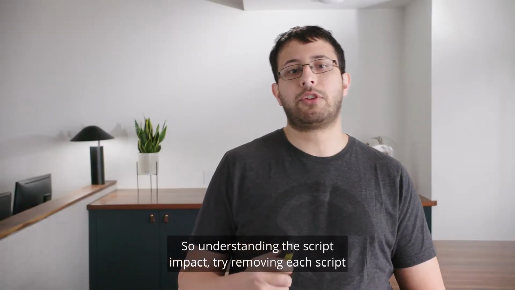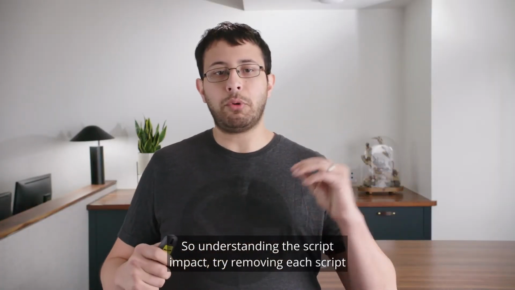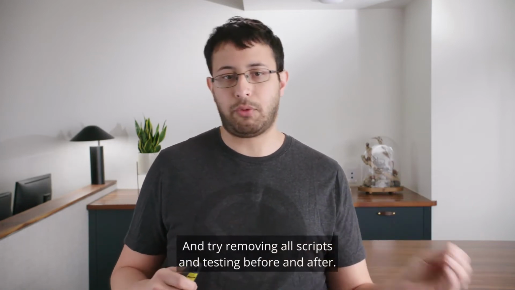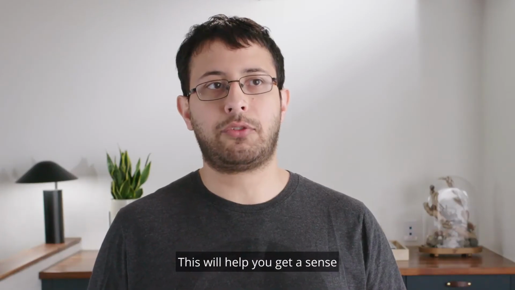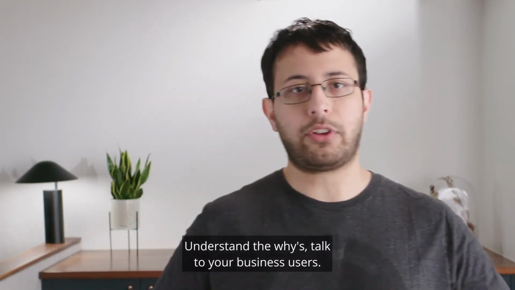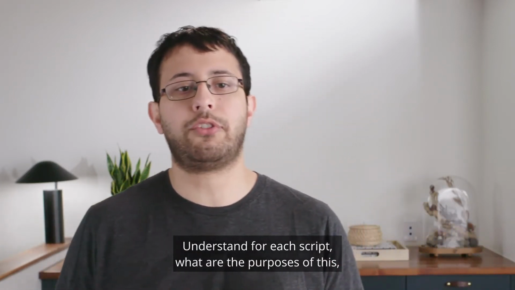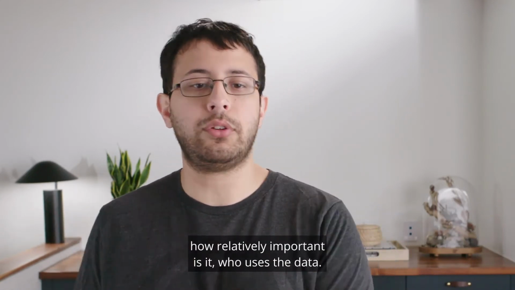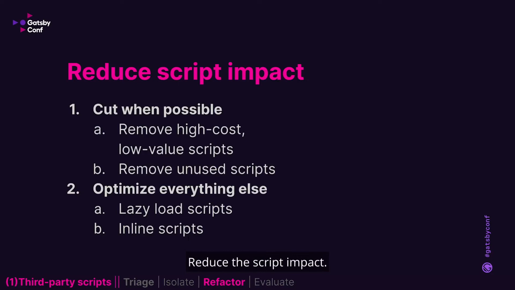So, understanding the script impact, try removing each script and testing before and after. Try removing all scripts and testing before and after. This will help you get a sense for how big the potential savings are. Understand the whys. Talk to your business users. Understand for each script, what are the purposes of this? How relatively important is it? Who uses the data?